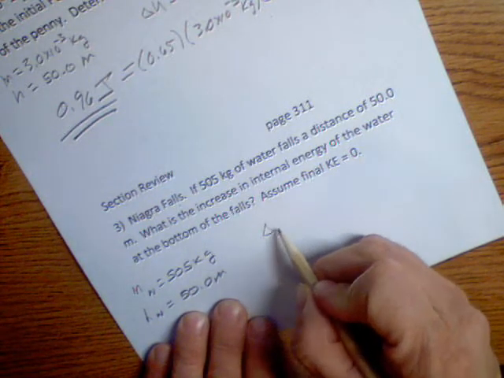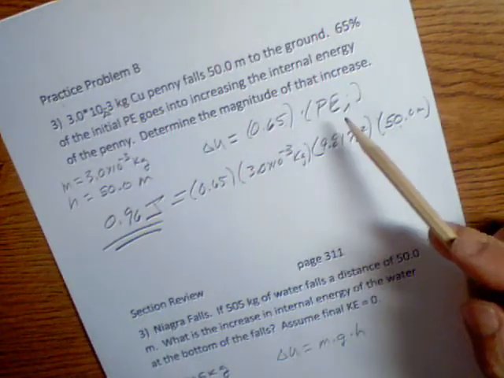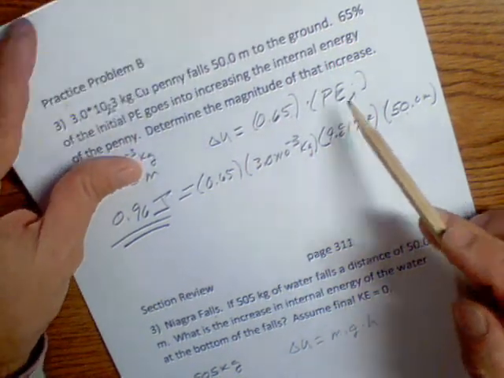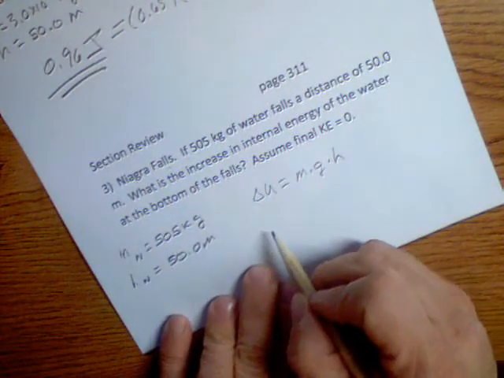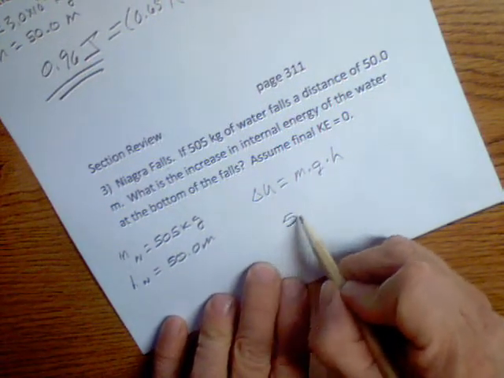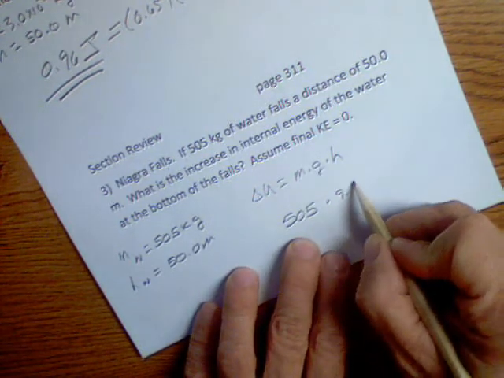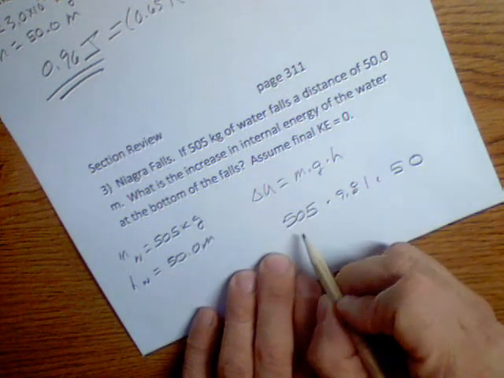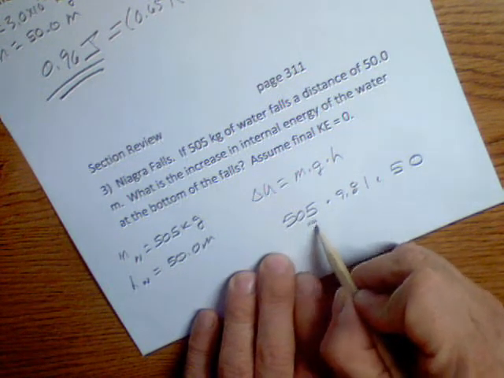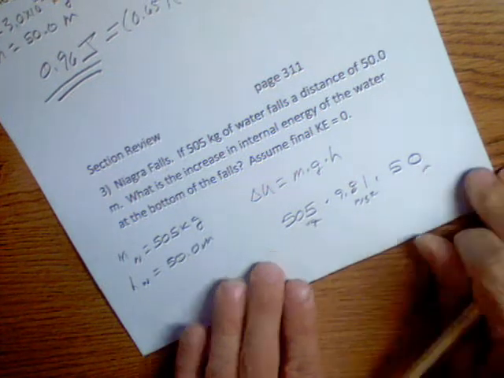So the change in U equals mass times gravity times height, just as we did up here. However, we only did 65% up here. We want to know all of it here. So it's 505 times 9.81 times 50. I apologize, there are no units here, but this is kilograms, this is meters per second squared, and this is meters.